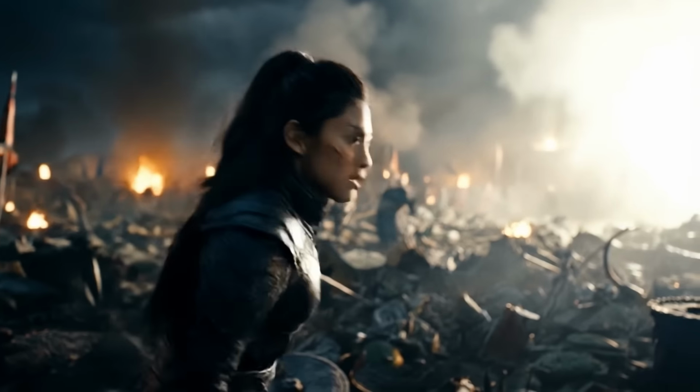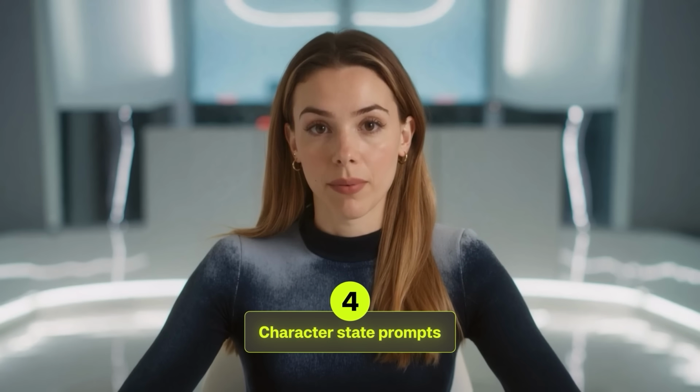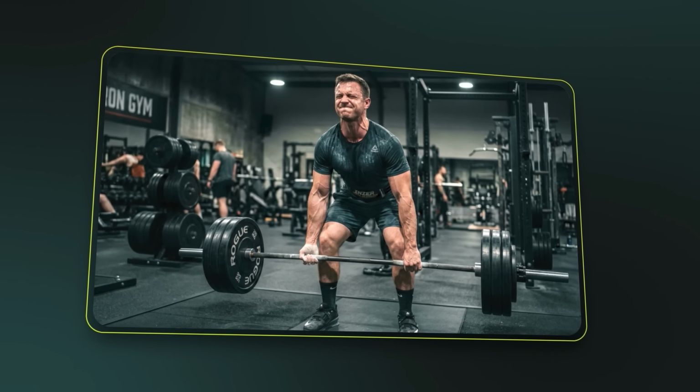But here's the thing. You can have the perfect camera movements or the perfect transitions, but none of those actually matter if your characters don't feel real on screen. Which brings us to the fourth prompt, character state prompts. This is probably one of the most underrated things that most people overlook, and it's the one thing that separates a decent image from a hyper-realistic one.